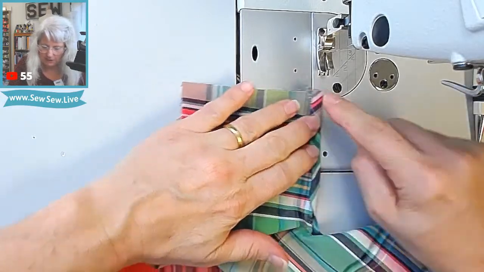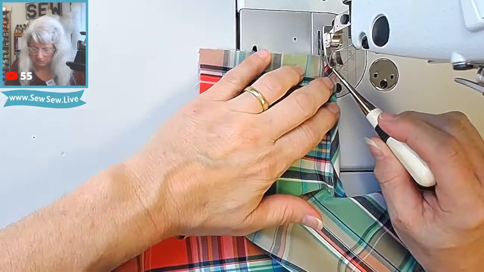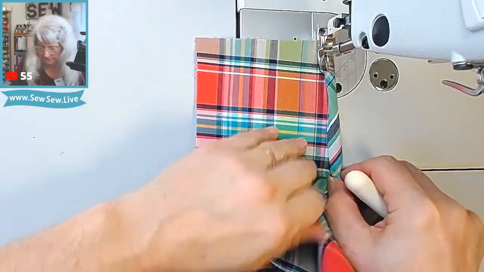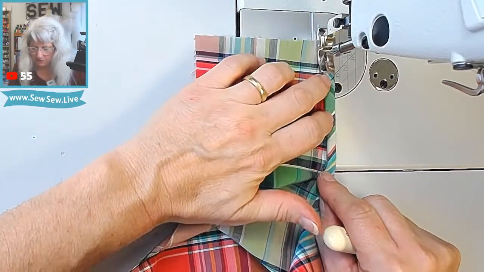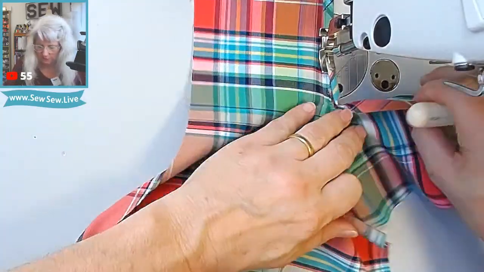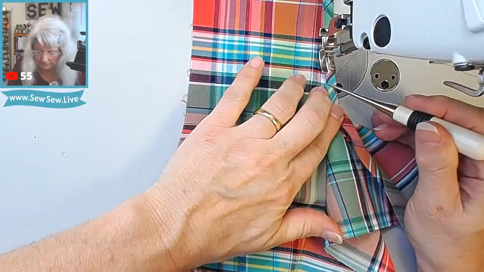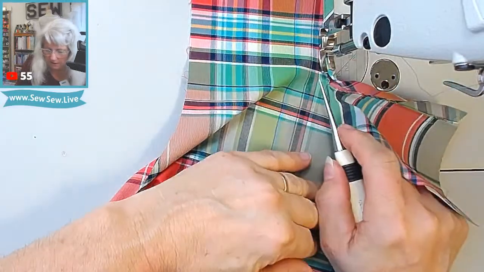Try and keep these raw edges lined up along this edge. And you're just going to enclose that edge. Don't worry about seam allowance or anything. You're just getting a nice, consistent, narrow sleeve placket right now. Just enclose all that in there.